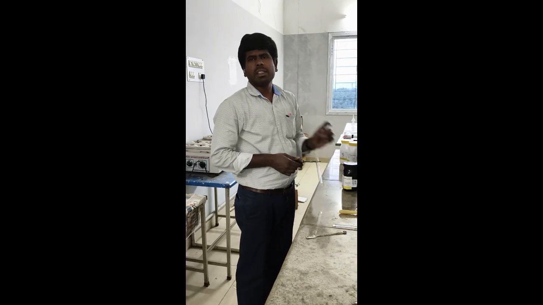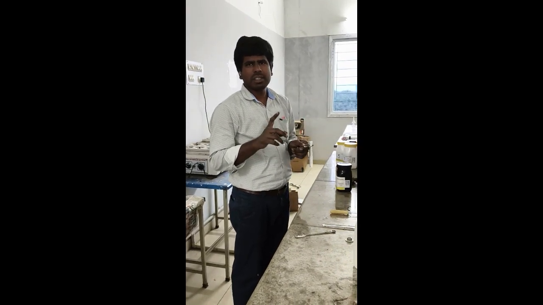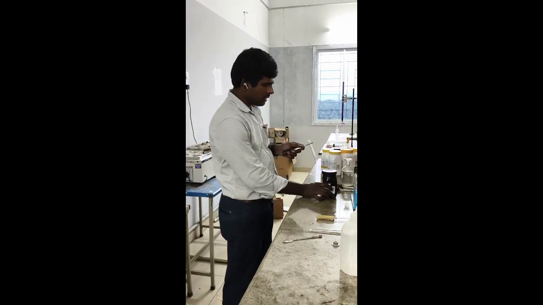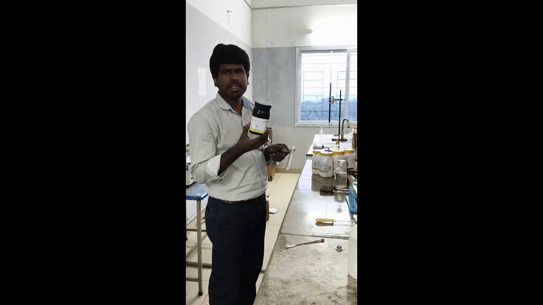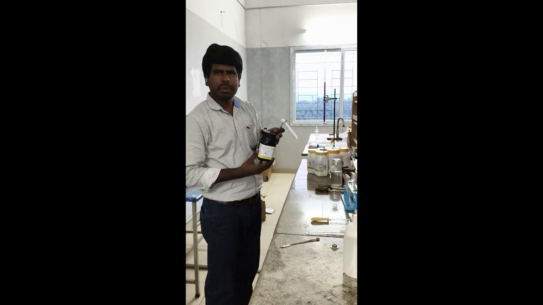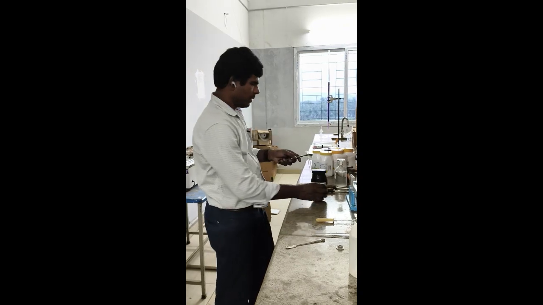Okay, second experiment, salt analysis. We have 7 salts, so we will do only confirmatory tests for both cation and anions. So first salt, number 1 is mentioned, the salt is lead nitrate. So we are going to test for lead separately and nitrate separately.